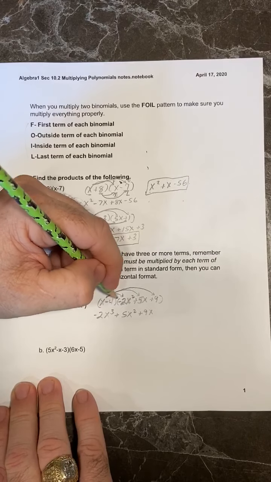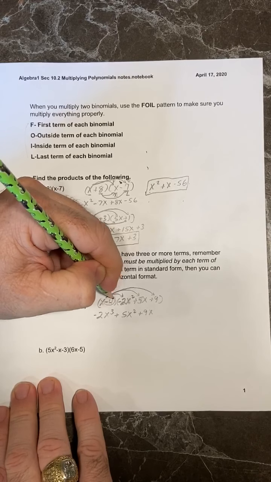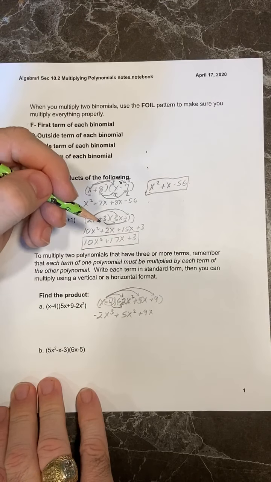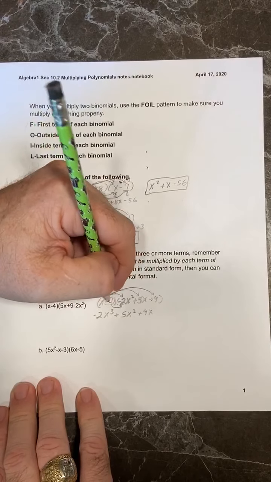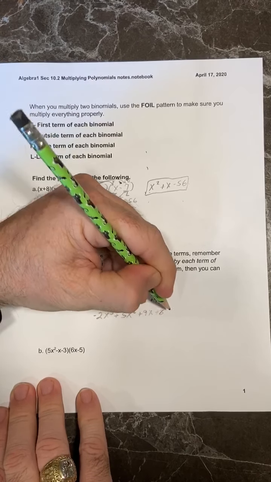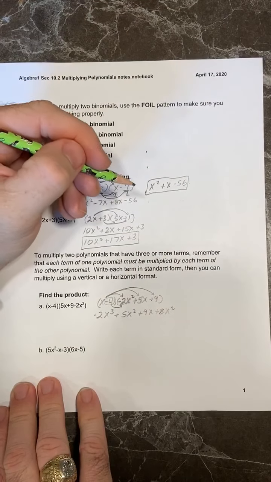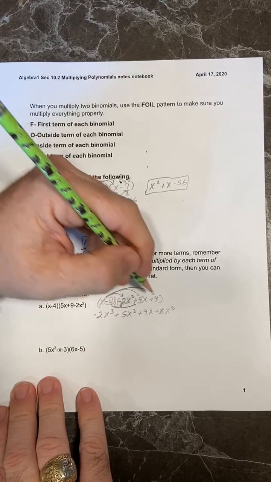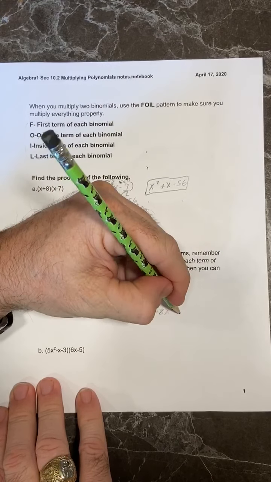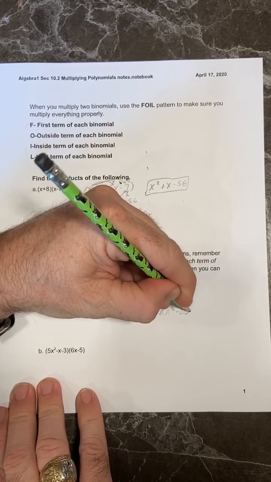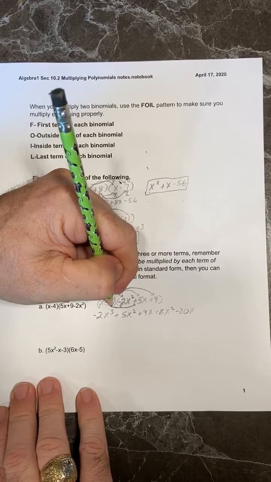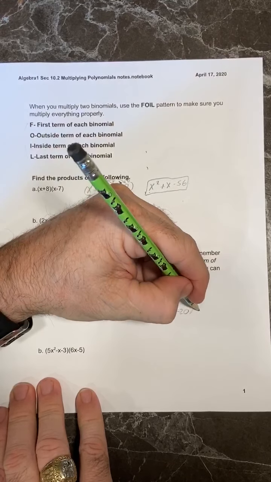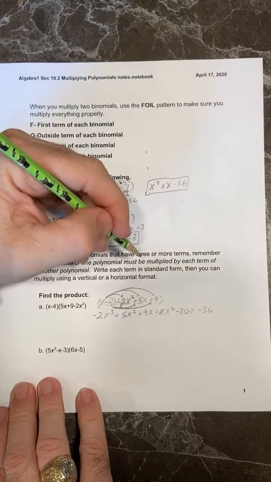And then we can start with the other term in that binomial, negative 4. So negative 4 times negative 2x squared. So negative 4 times negative 2 is going to be positive 8. 8x squared is going to just sit there. And then negative 4 times the next term, 5x. Negative 4 times positive 5x will be negative 20x. And then that negative 4 times the 9. So negative 4 times 9, negative 36.